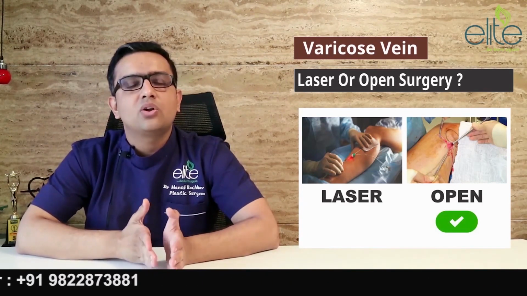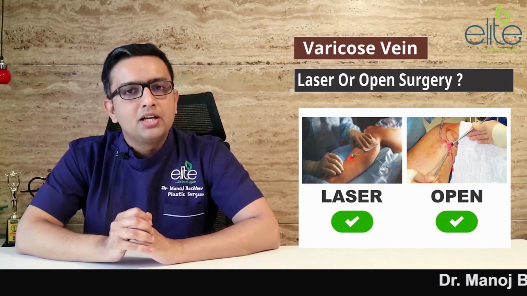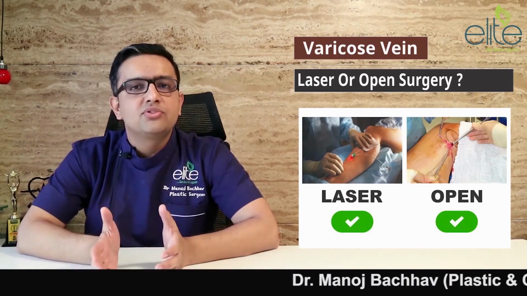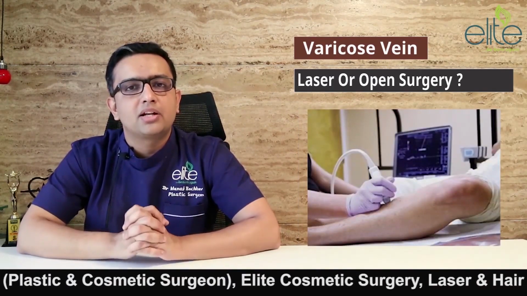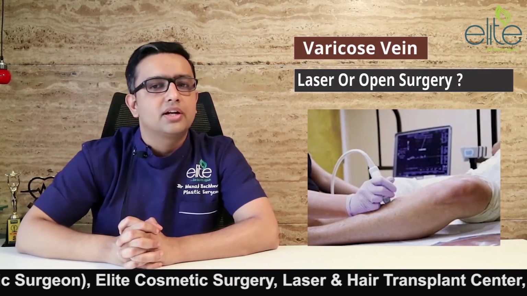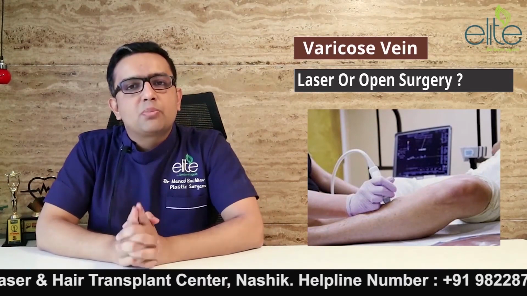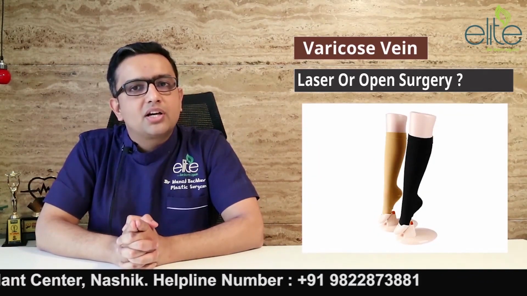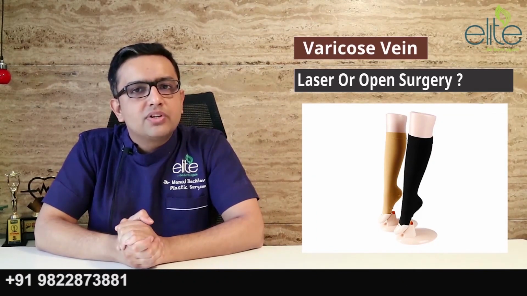We can use laser along with the perforator ligation to reduce the risk of recurrence. So this treatment has to be individualized depending on the nature of the disease and the extent of the pathology, after determining the pathological vein with the Doppler and the clinical evaluation. So these are some of the options. Even in the post-operative period, pressure garment use is mandatory. So this is regarding varicose veins.